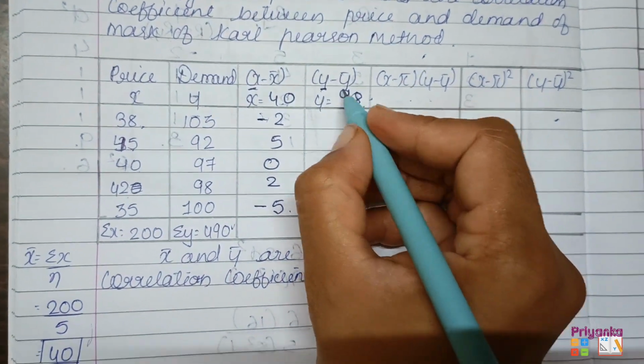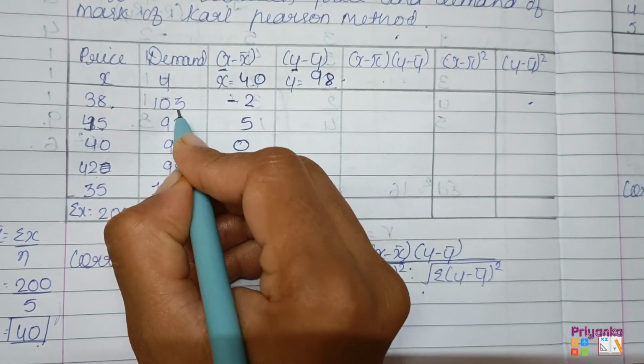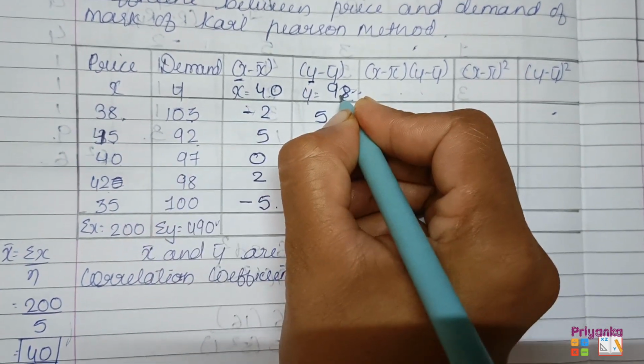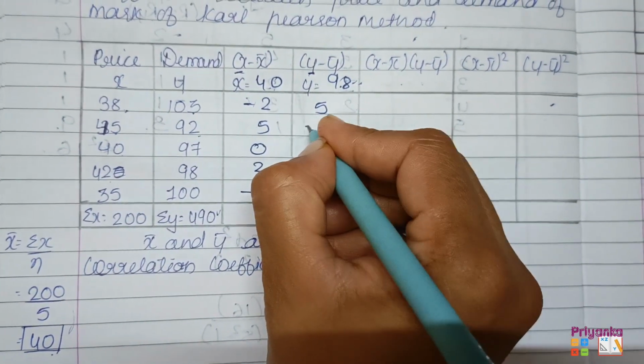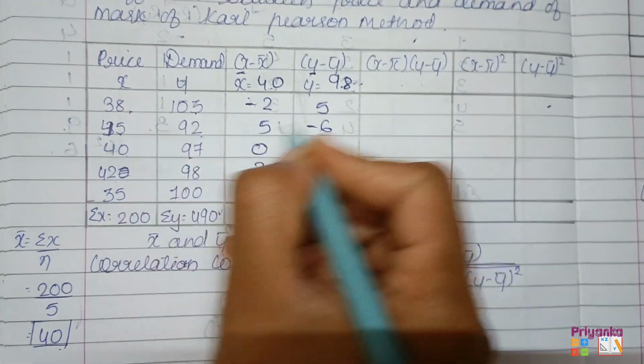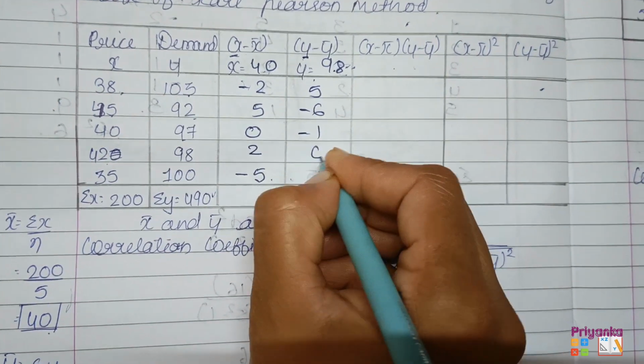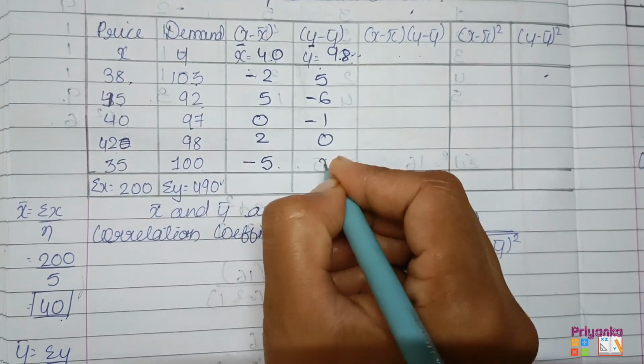Next, y minus y bar, that is 103 minus 98, we get 5. 92 minus 98, we get minus 6. 97 minus 98, we'll get minus 1. 98 minus 98, 0. 100 minus 98, we get 2.